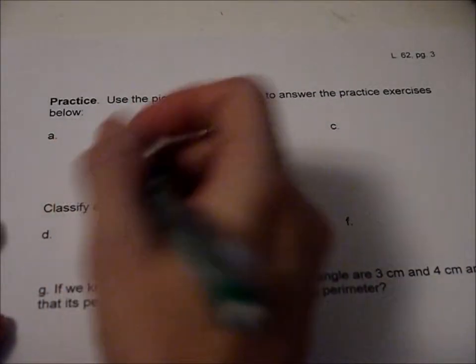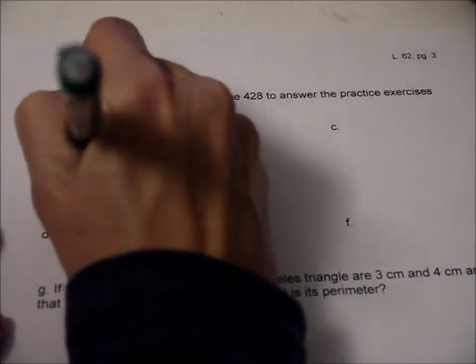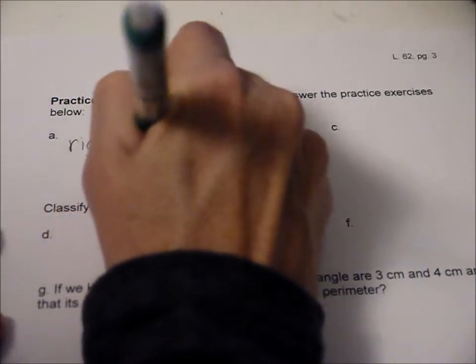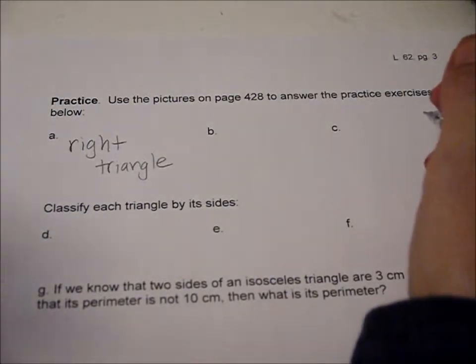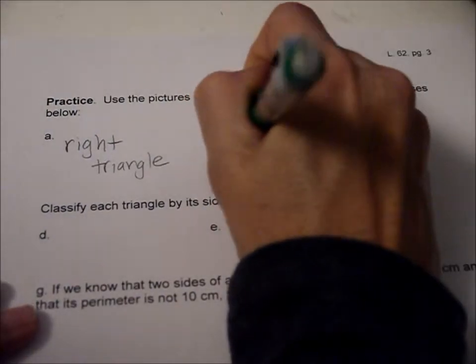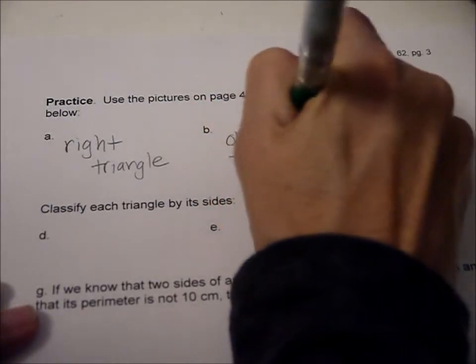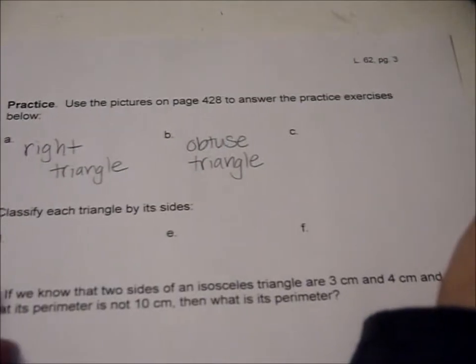Okay, and letter A, it was a right triangle, because it had a right angle in there. B was an obtuse triangle, because it has one obtuse angle in there.